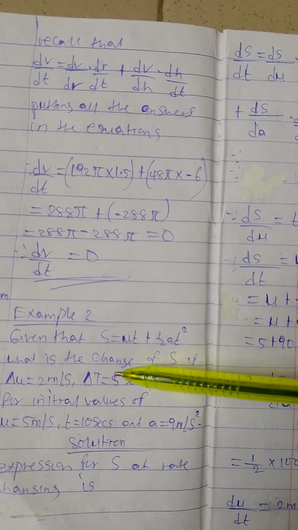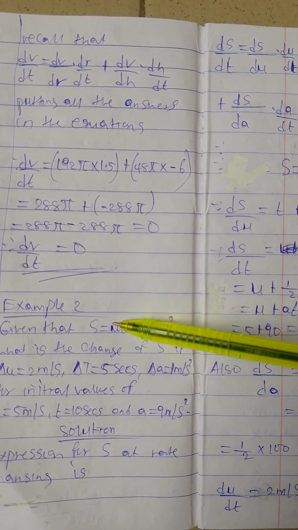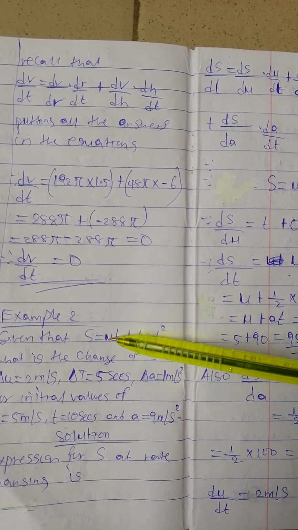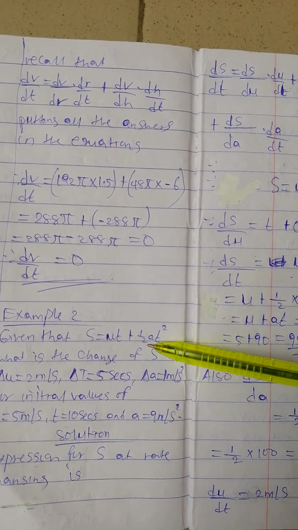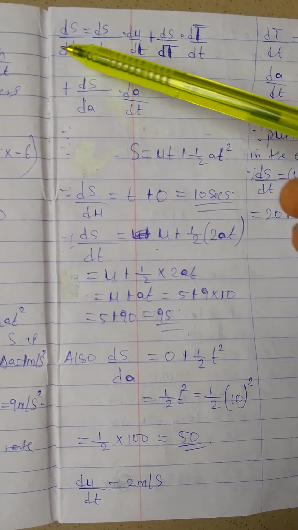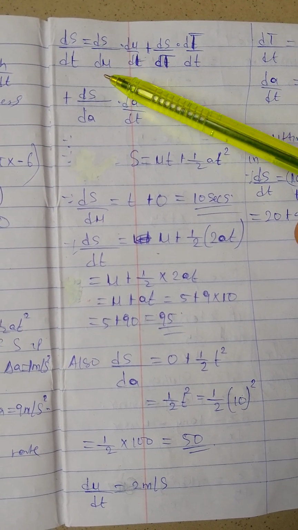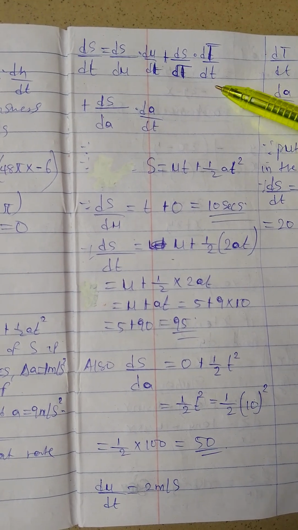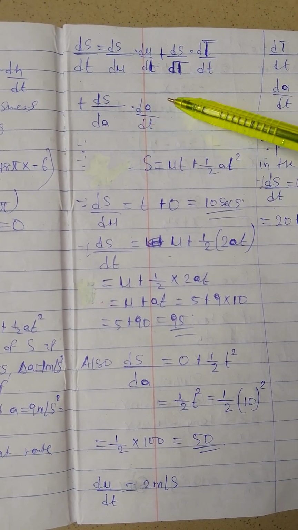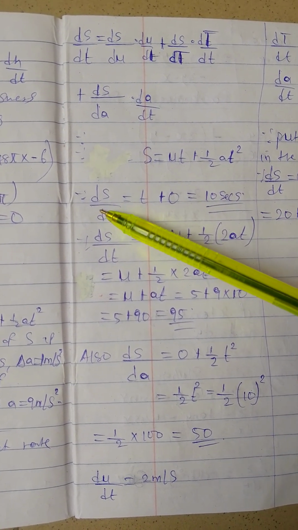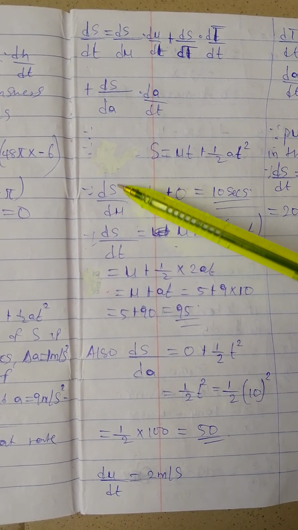If you check in this formula, how many variables are given here? It is u, t, and a. That is, u is the velocity, t is the time, and a is acceleration. So that becomes, first we will do what? Now that becomes, ds over dt is equals to what? Ds over du times du over dt plus ds over dt times dt over dt plus ds over da times da over dt.